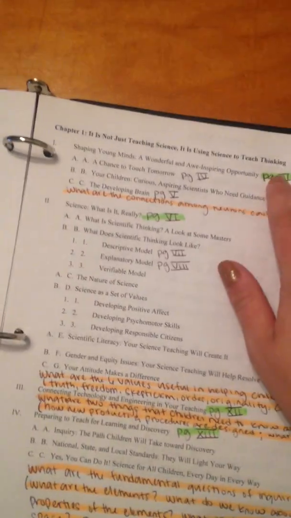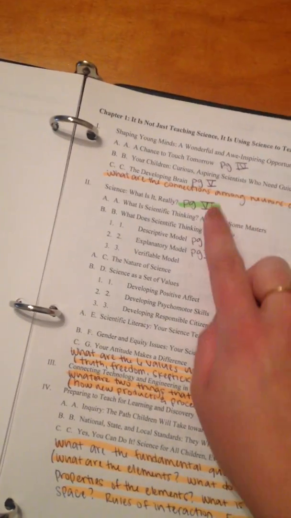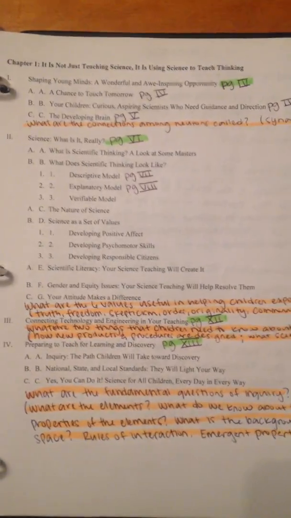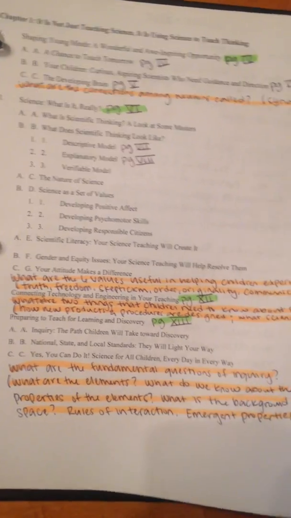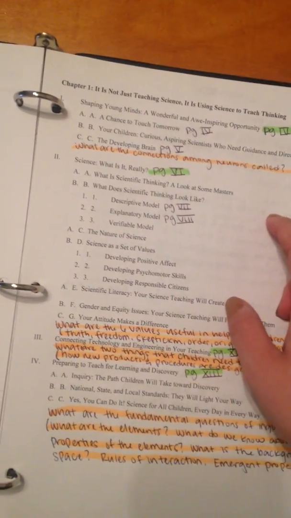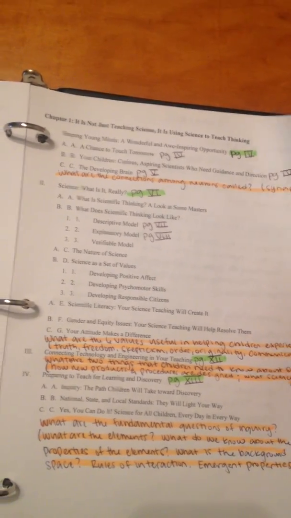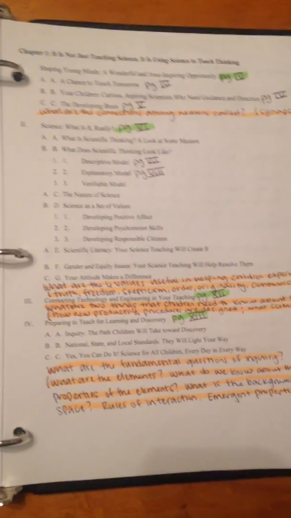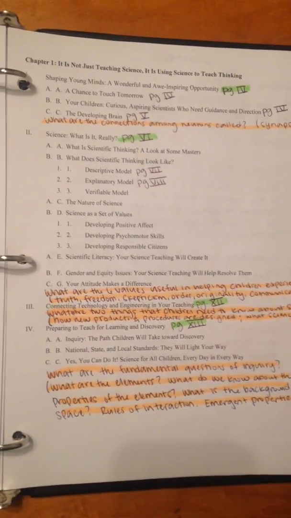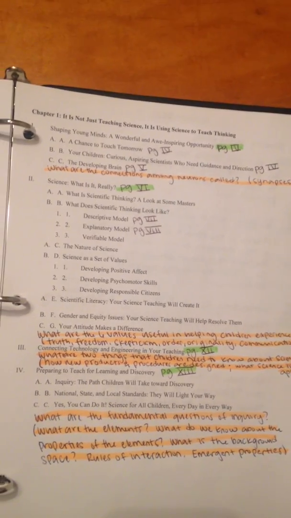and then here is, I decided to do chapter 1 for science. Again, it copied super weird, so I couldn't do my page numbers and stuff on the left, so my page numbers are in green, and my questions are in orange. And my question for chapter 1 is, what are the connections among neurons called? And it's synapses.